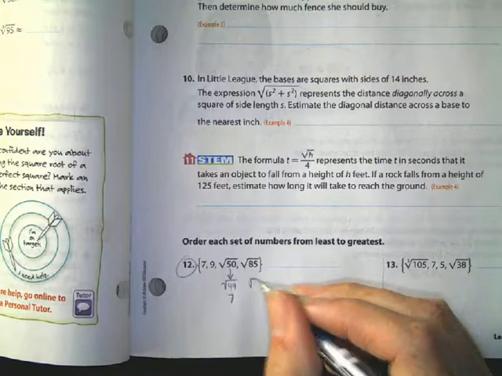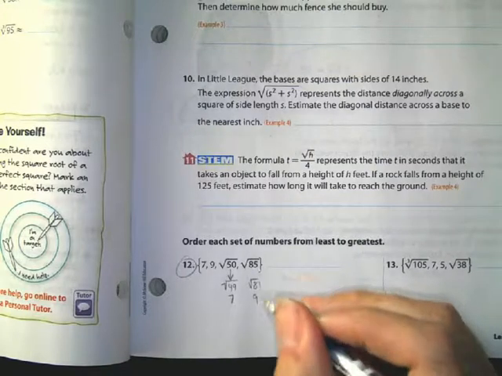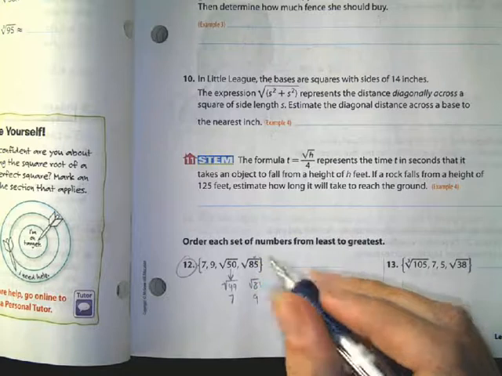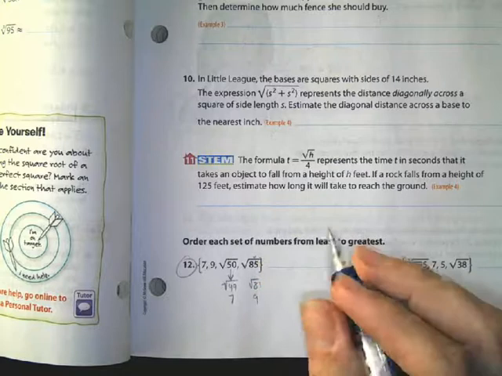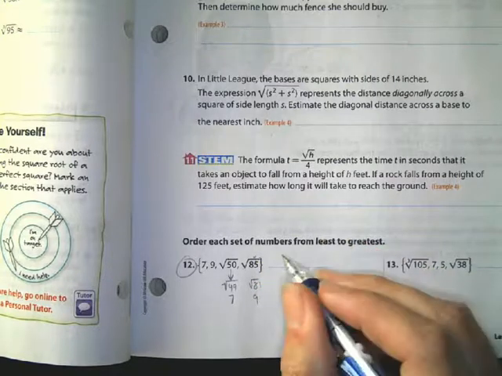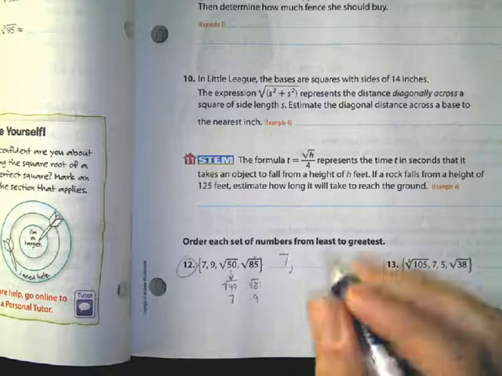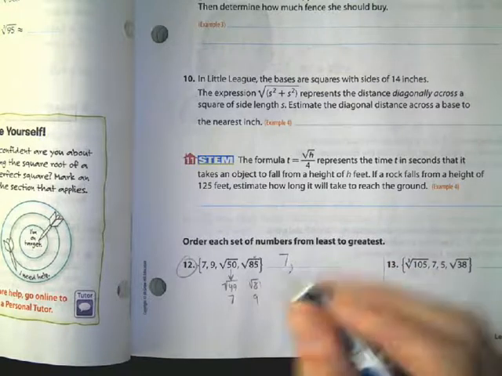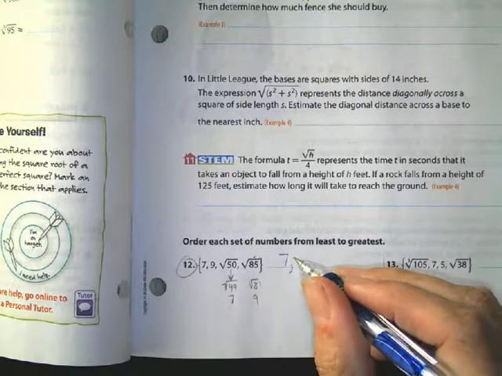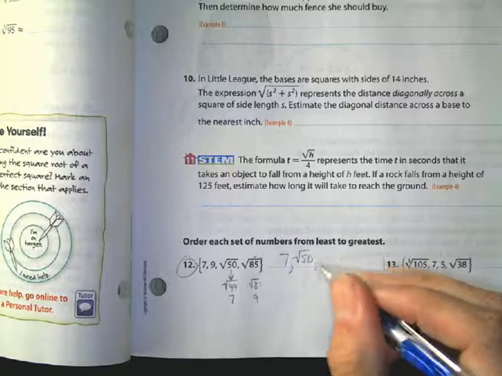I know that the square root of 81 is equal to 9. The square root of 85 seems to be bigger than that, so it's bigger than 9. So my smallest number is actually going to be 7. The square root of 50 is a little bit bigger than the square root of 49, so that would come second.